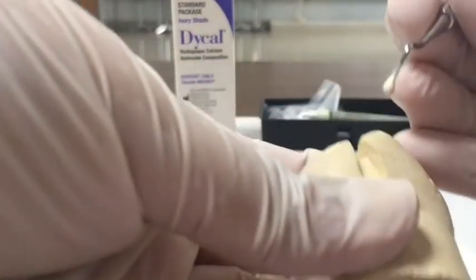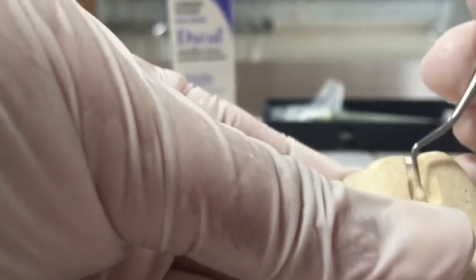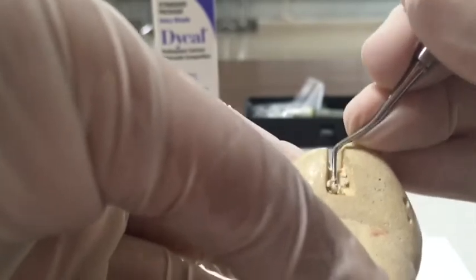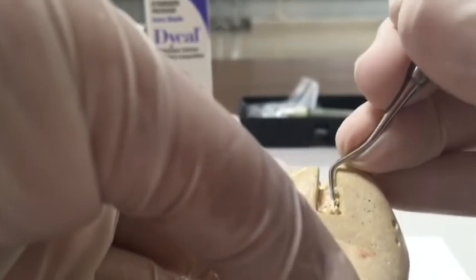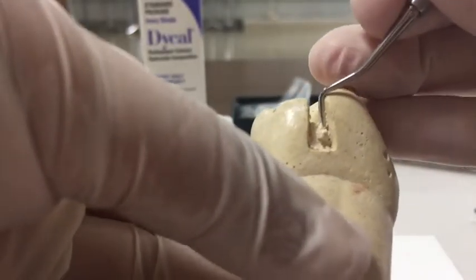Then we are going to take a blob of calcium hydroxide cement on the Dycal applicator and place it on the axial wall of our preparation. We will adapt it nicely along the surface of the axial wall in a thin layer of about 0.5 to 1 millimeter.